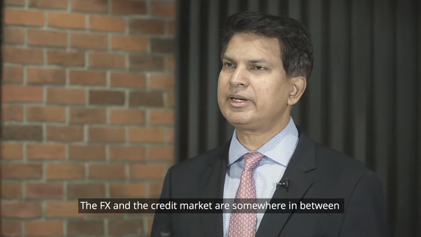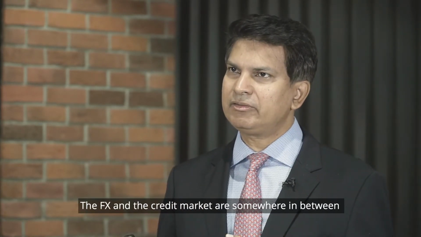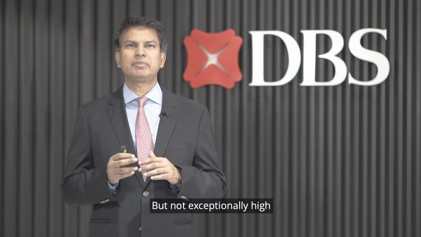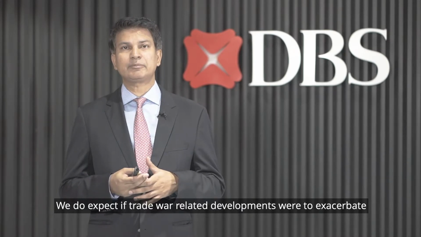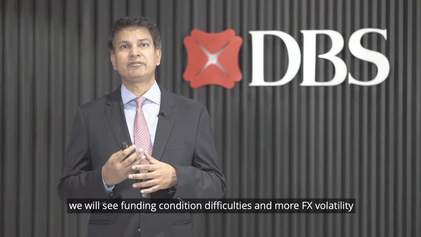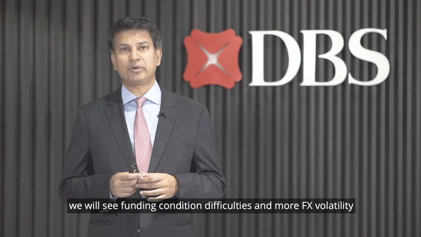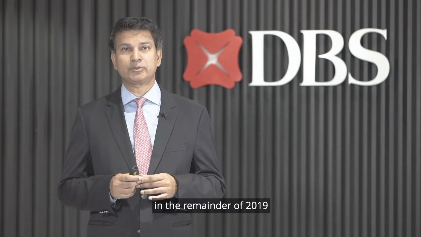The FX and the credit markets are somewhere in between. Volatility and spreads have picked up, but not exceptionally high. We do expect if trade war-related developments were to exacerbate, we will see funding conditions difficulties and more FX volatility in the remainder of 2019.